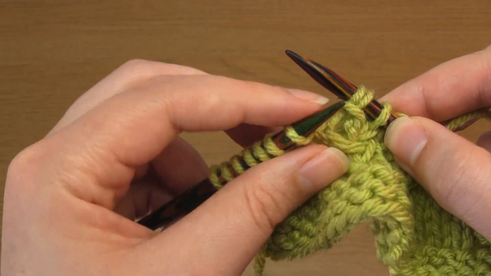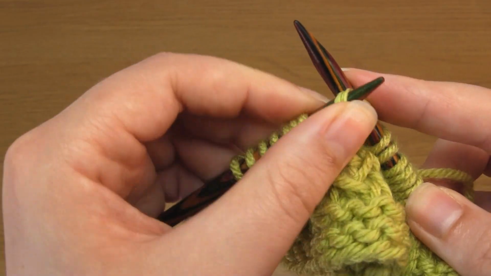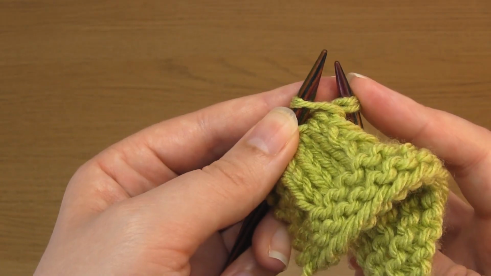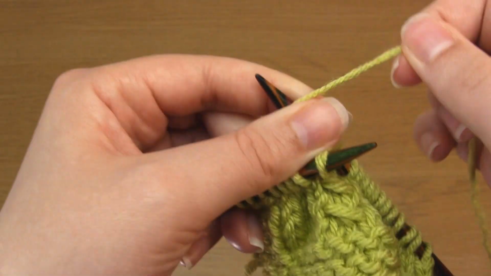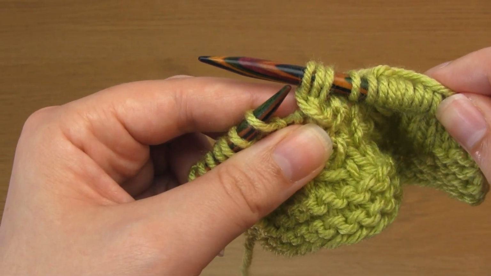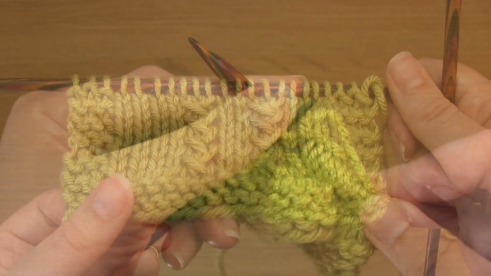Then use the left hand needle again to pick up the third stitch down on the right hand needle, take it over the first and second stitches, and then knit into the back of that stitch as well. And that's another TW3 completed. The resulting strand of yarn travels to the left.